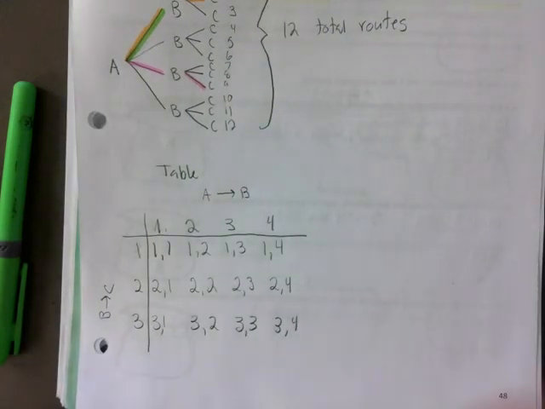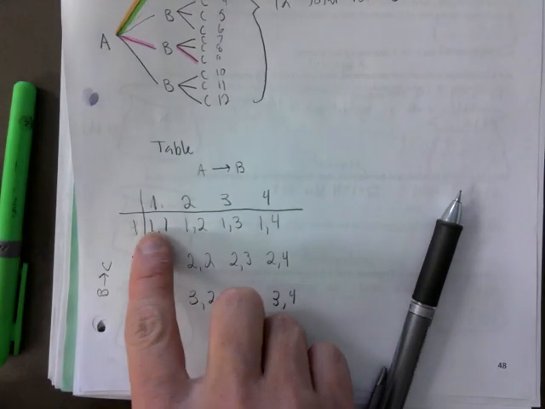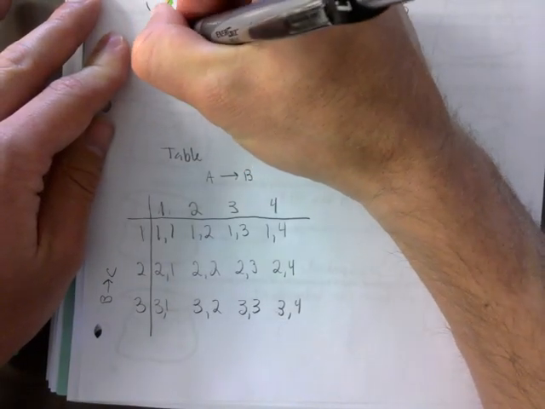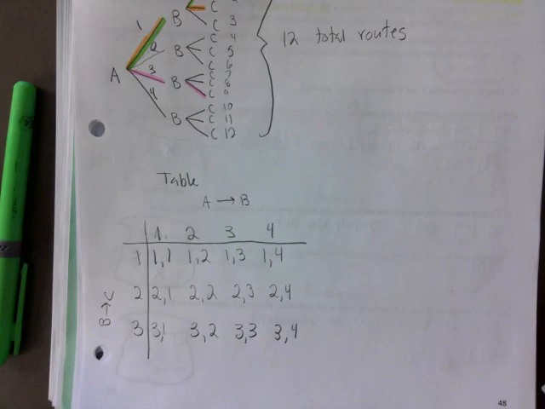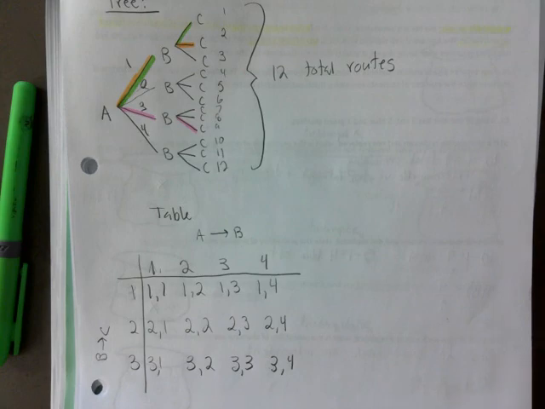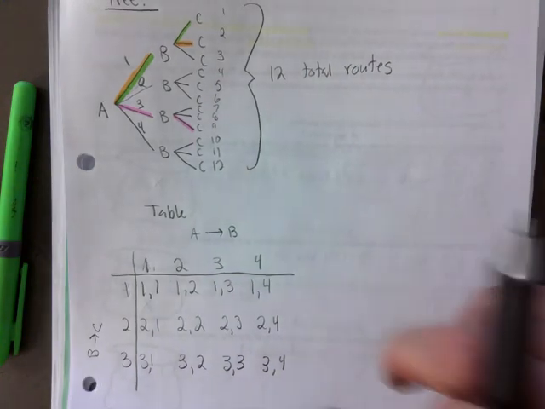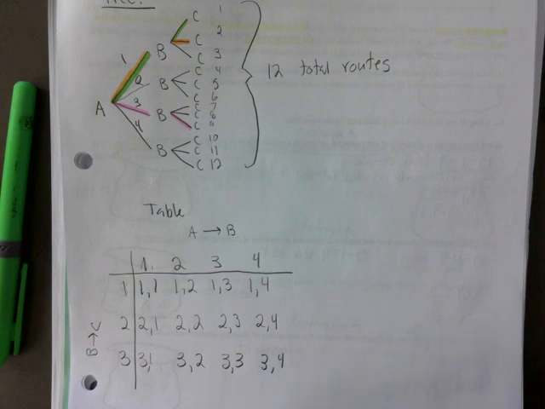So I just decided to label the roads 1, 2, and 3. But make note that I'm not rolling a dice here, so these numbers are just labeling the roads: road 1, road 2, road 3, or road 4. I can take either from A to B, and then I can take either road 1, road 2, or road 3 from B to C. So again, both give you the same information. Question? Okay.